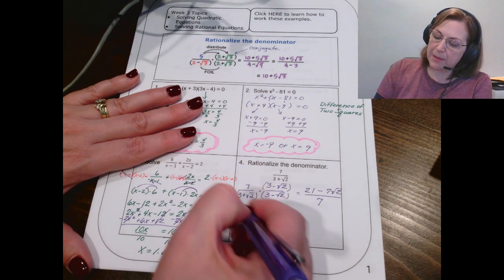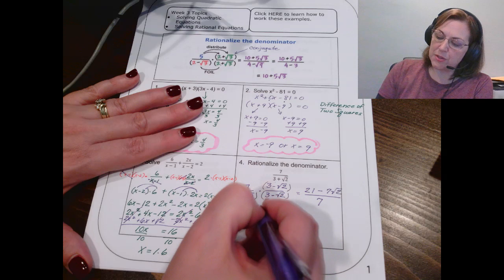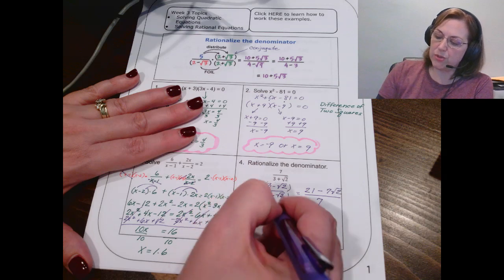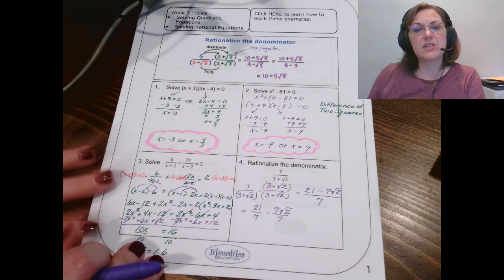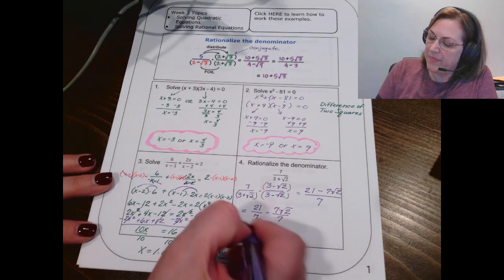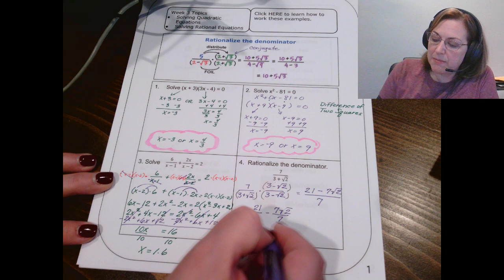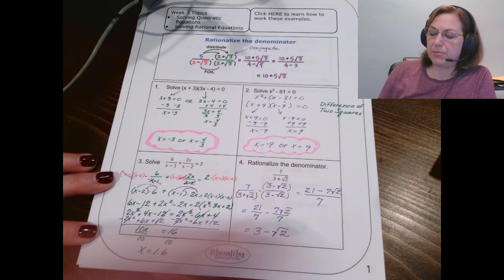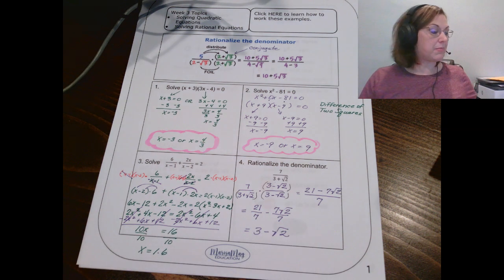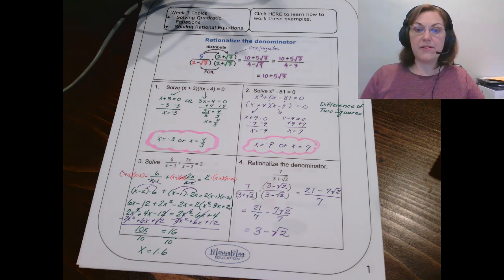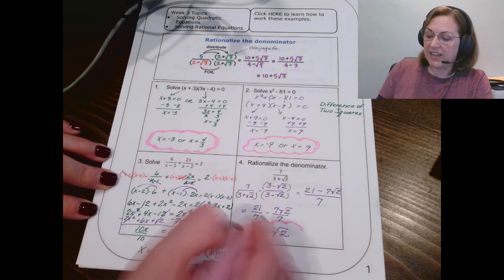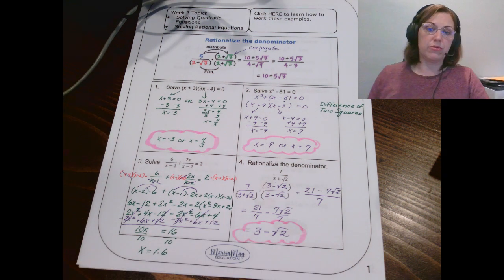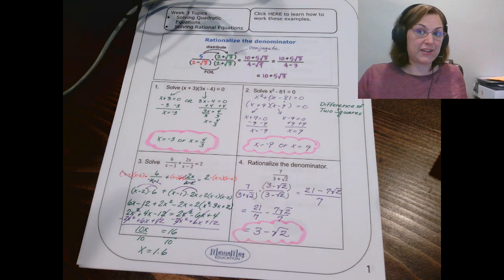And the last step here, I want you to see that you can split this into 2 fractions. They both get a 7 in the denominator. And I would do that because it makes it easier to simplify. Now remember, the whole goal of our rationalizing the denominator was to be able to get the square root out of the denominator. And we have that here.